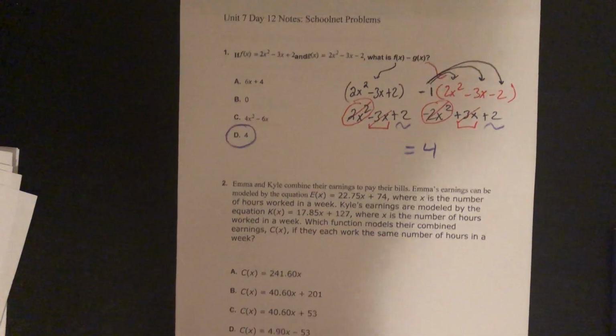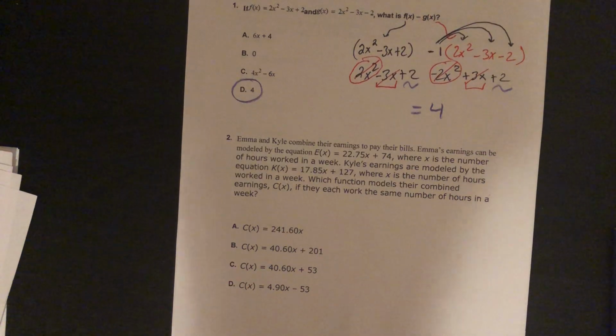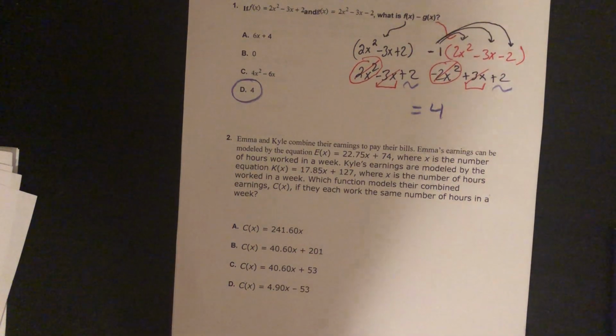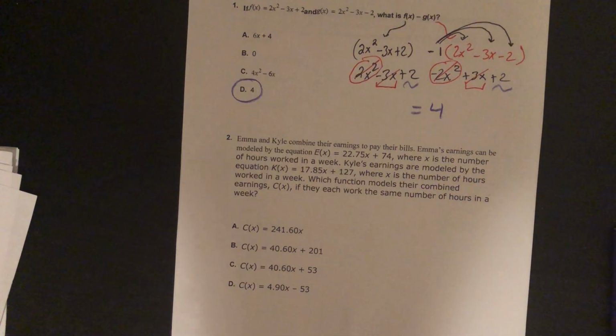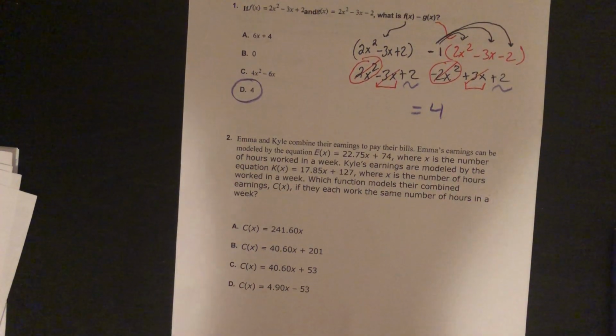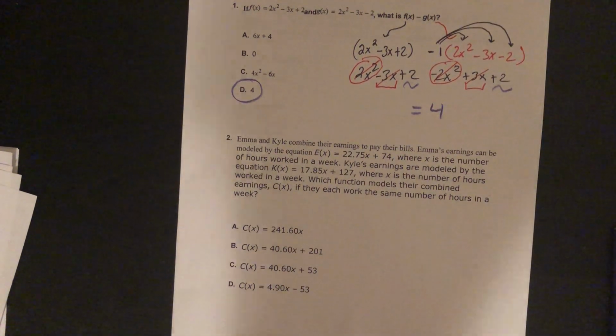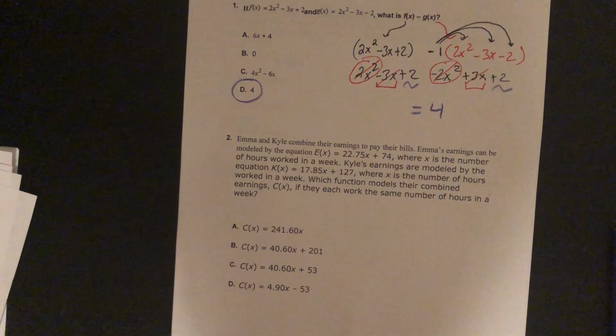Number two, Emma and Kyle combine their earnings to pay their bills. Emma's earnings can be modeled by that equation, E of x, and Kyle's earnings can be modeled by the equation K of x, where x is the number of hours worked in a week. Which function models their combined earnings C of x if they each work the same number of hours in a week?